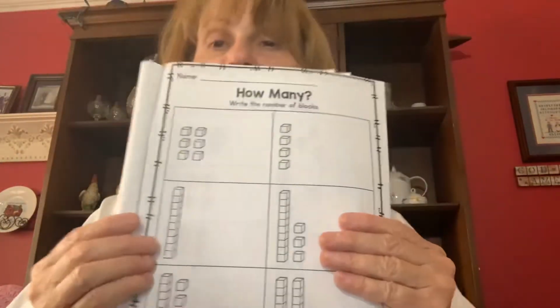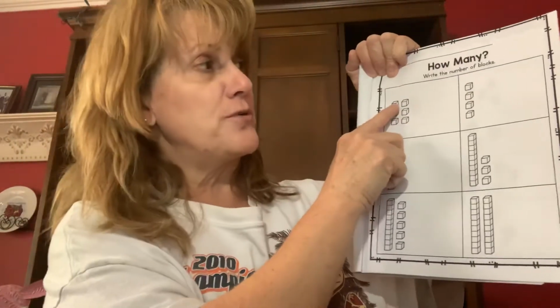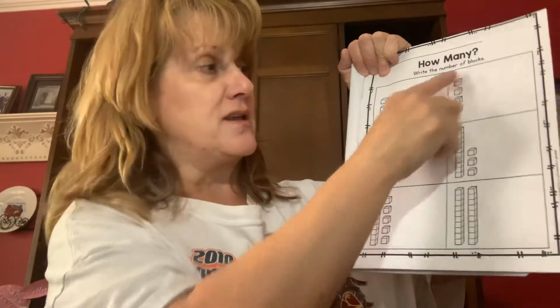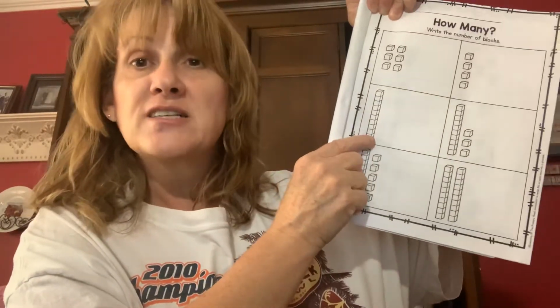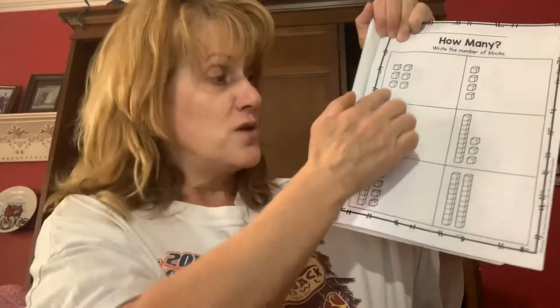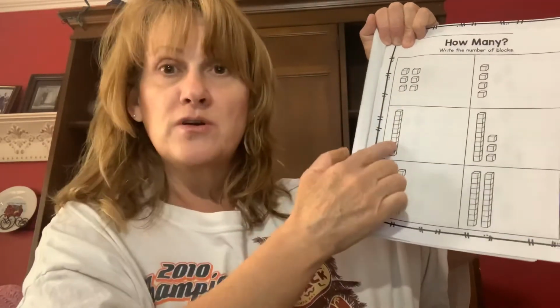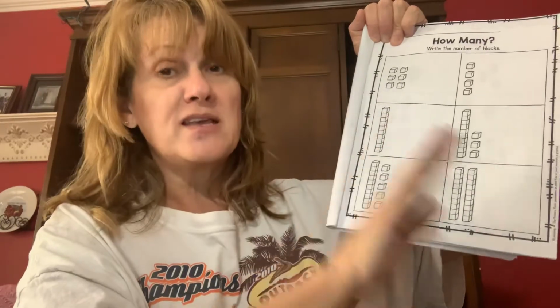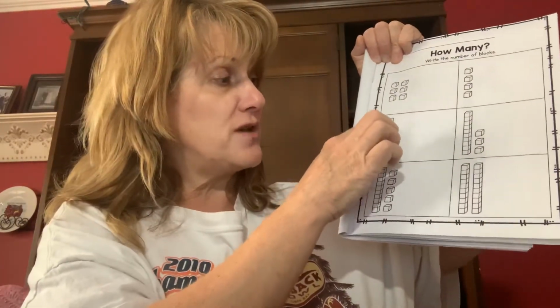And today, our math is counting cubes, okay? So count the number of cubes and write how many. Now, just like on our page that I just did with you in our number 20 packet, remember this tower is probably going to be 10, but if you want to, you can count them. 1, 2, 3, 4, 5, 6, 7, 8, 9, 10, and then you'll write the number 10.